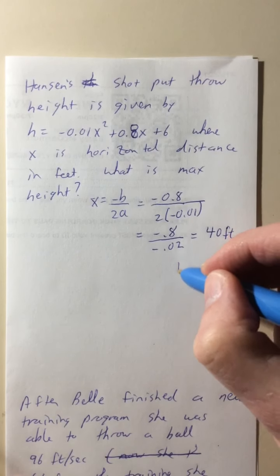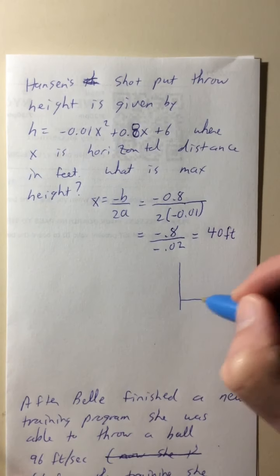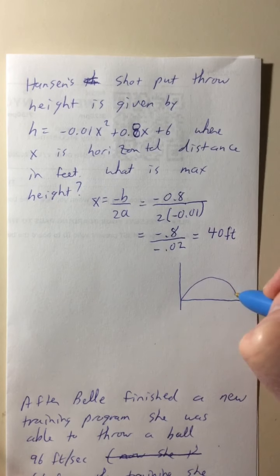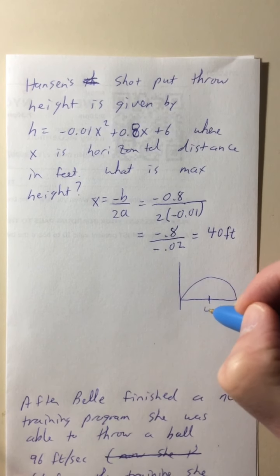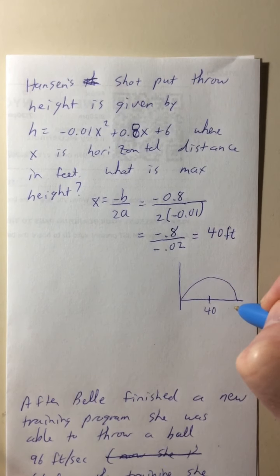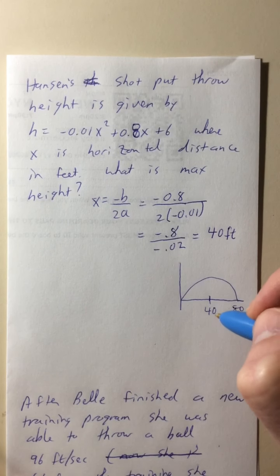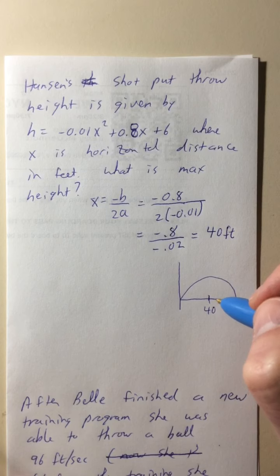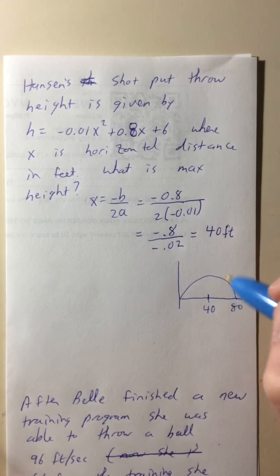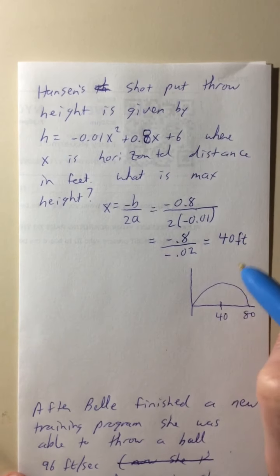So again, if we make our little graph here it is right here. So it reaches its maximum height at 40 feet. So he's actually going to be throwing it almost 80 feet over here. And so just to put it in perspective, the school record is 44 feet. So this was really quite a throw here by Hansen.